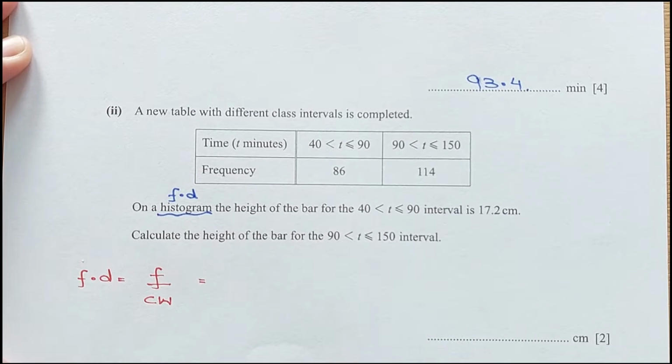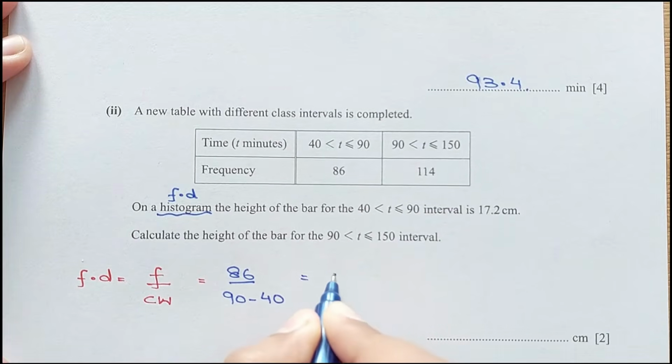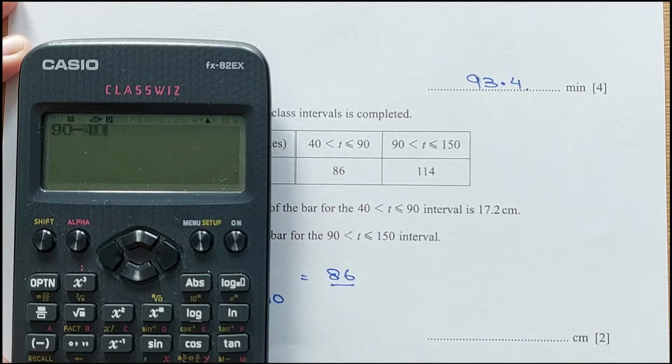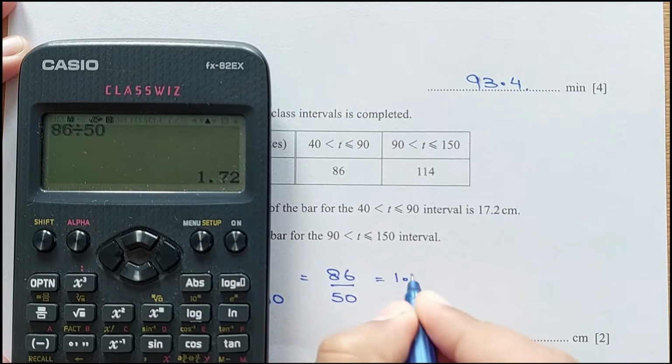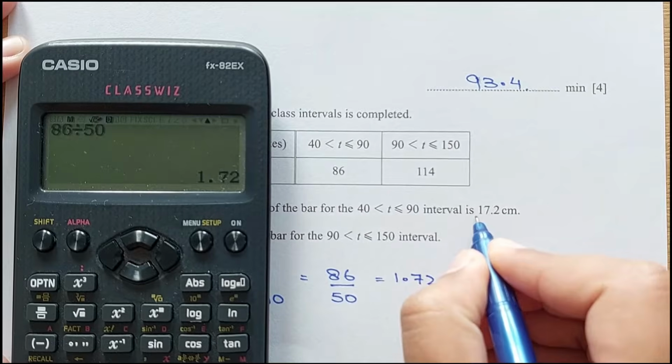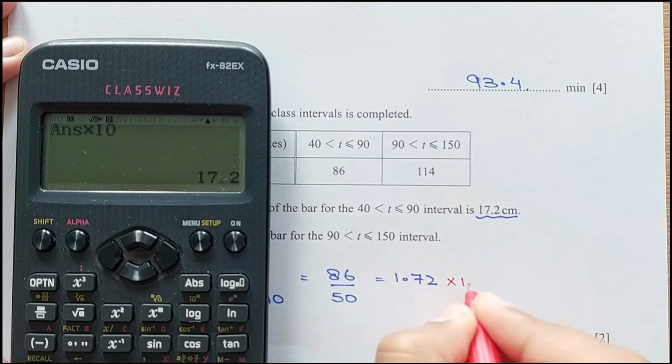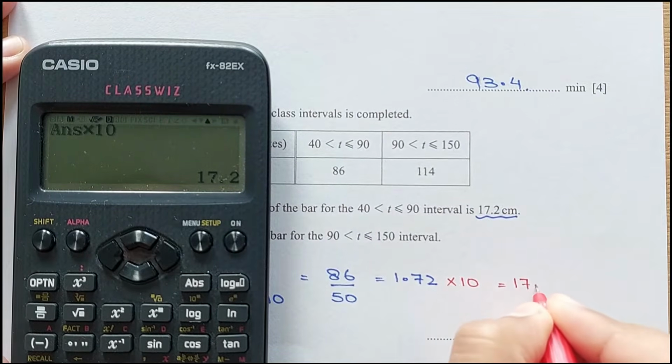So let me do the first one. The frequency for this interval is 86 and the class width is 90 minus 40, right? So this is 86 divided by 50, since 90 subtract 40 is 50. 86 divided by 50 equals 1.72. But here, the height is 17.2. So if I multiply it by 10, we will get 17.2.